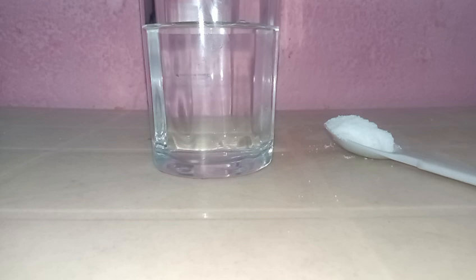Now, we all must have noticed that when we put sugar or salt into the water, the level of the water rises up a bit. Now, let's check if it actually works. To perform this experiment, we'll need a glass of water and some salt. Now, let's do our first step and check if the level of the water rises or not.